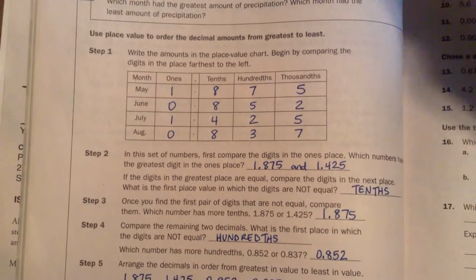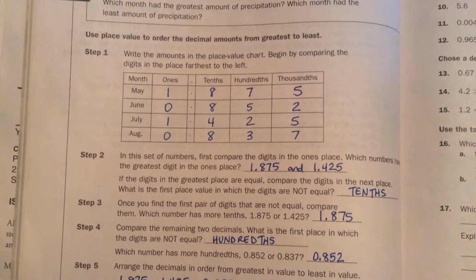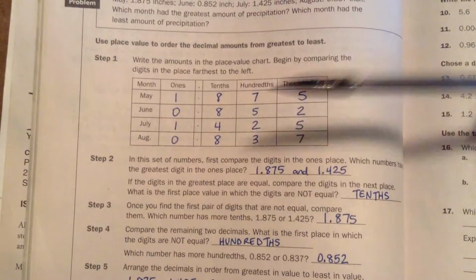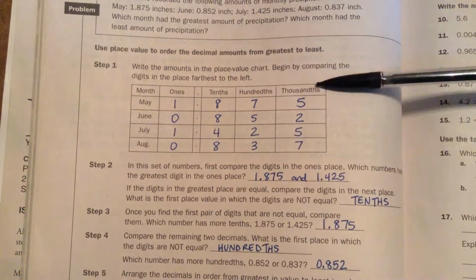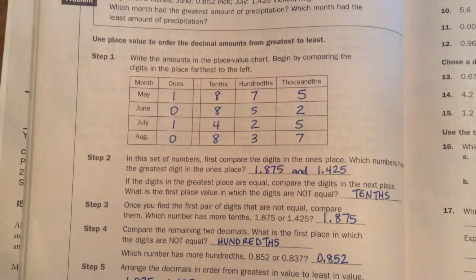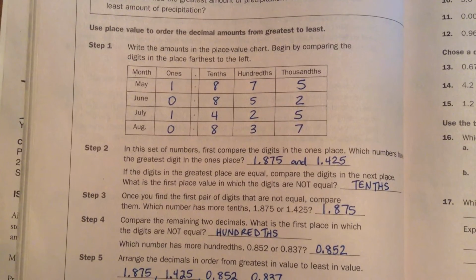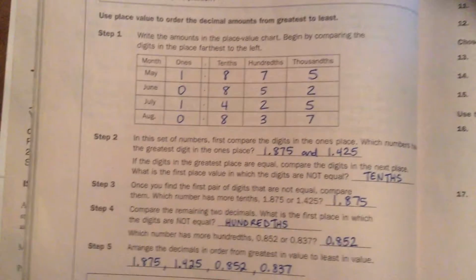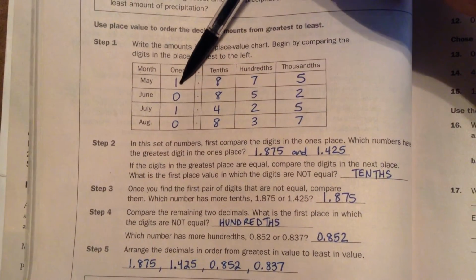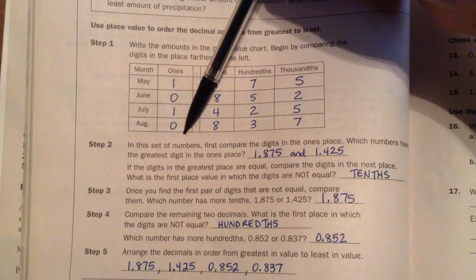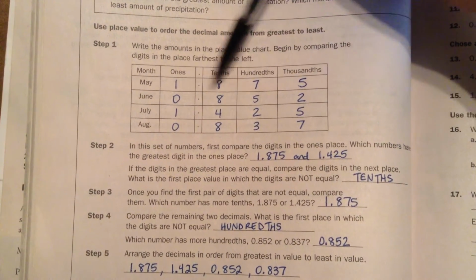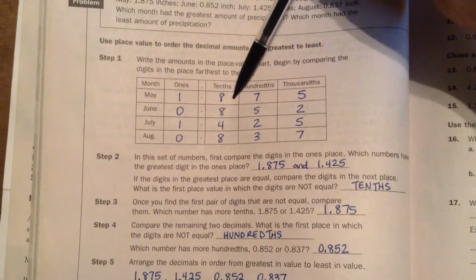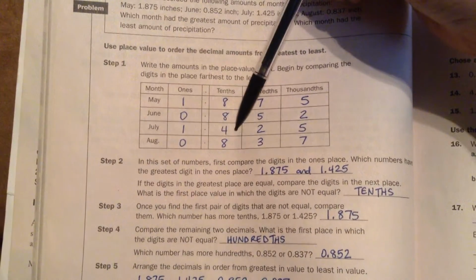So anytime you're working with decimals and you've got to go from greatest to least or least to greatest, the best thing to do is line them up and line up the decimals. So we've got May, June, July, August all lined up. So we're looking at the greatest month, and when we're doing that, we're going to compare the first digits in the ones place. So there's a large number and there's a large number. The zeros are going to be your smaller ones. So when we do that, we've got to go to the tenths place. Well, 8 is larger than 4, so May's precipitation is larger than July's.